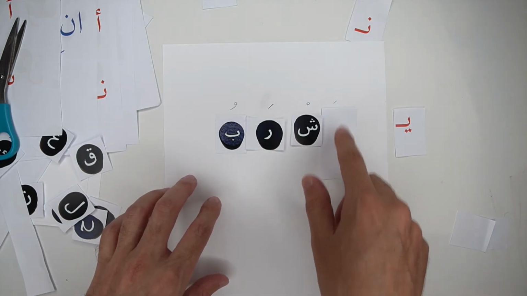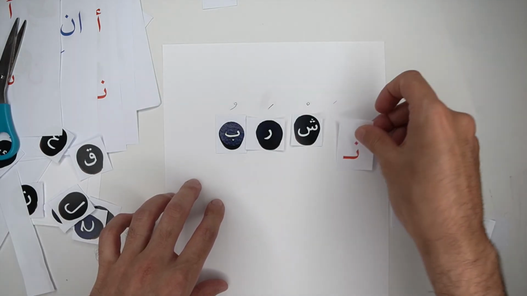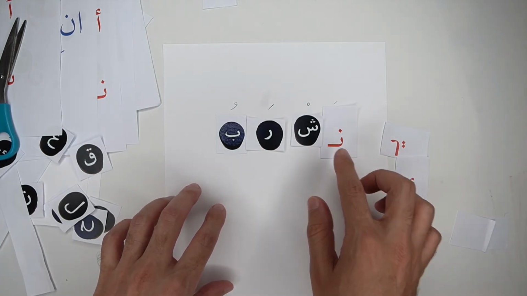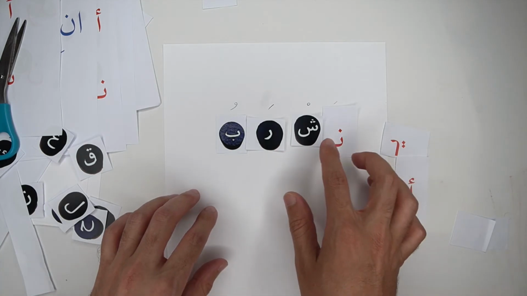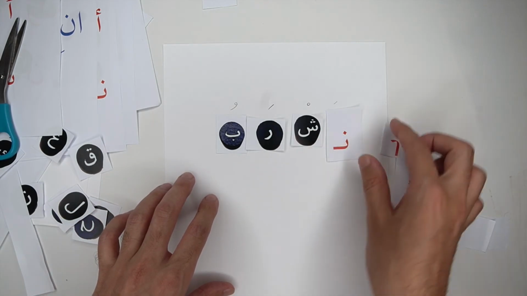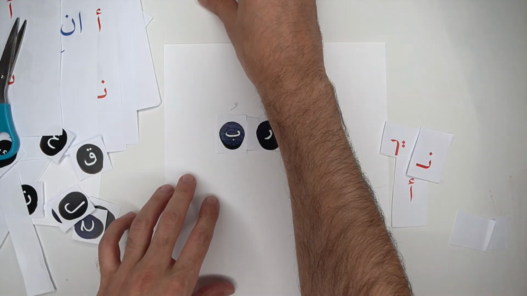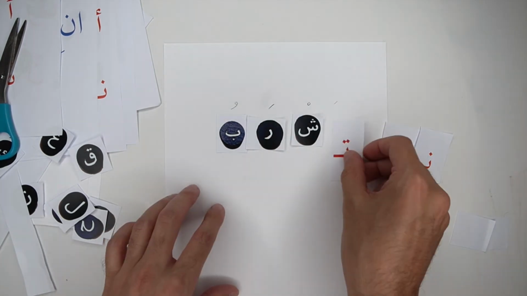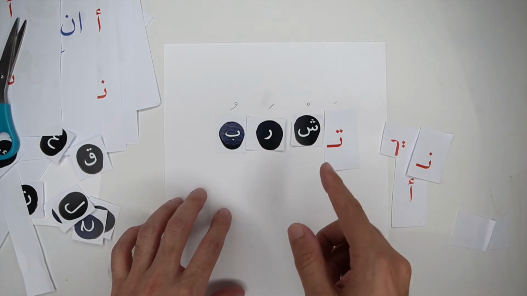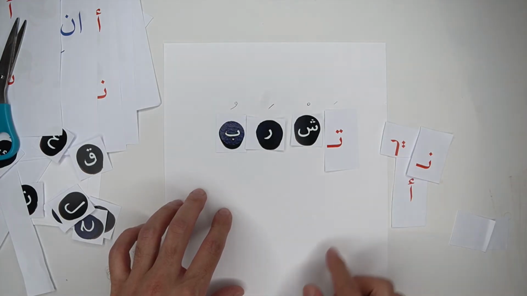So hamza at the beginning means I. And then if you replace that and you put a noon there, noon means we. So when you have a noon at the beginning, it means we are drinking, right? And then if you want to say you or she, you and she basically have the same beginning letter. They have a ta. So tashrabu means you, speaking to a man or a woman, and also she, tashrabu.